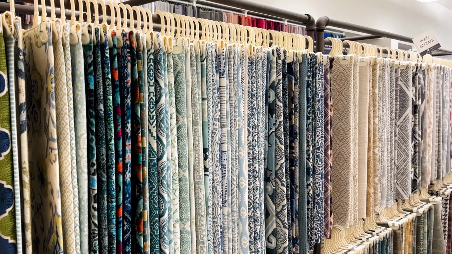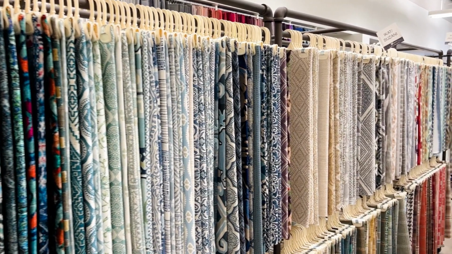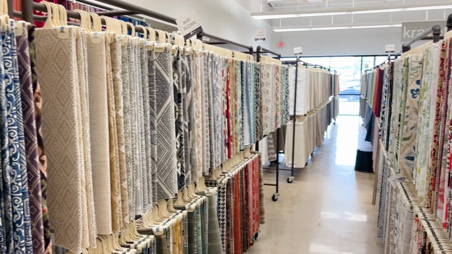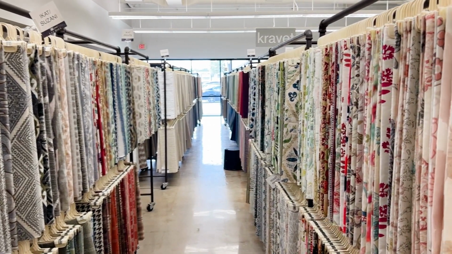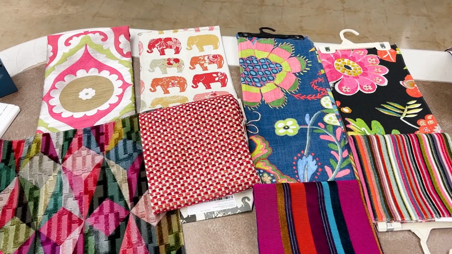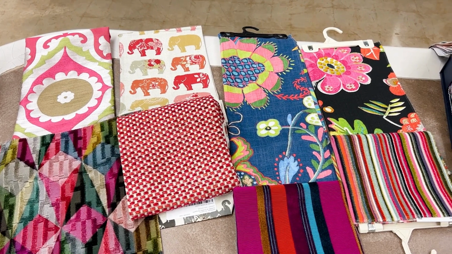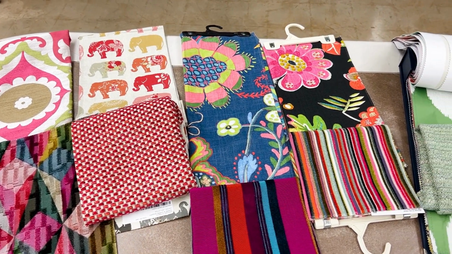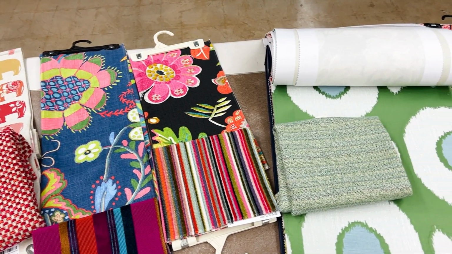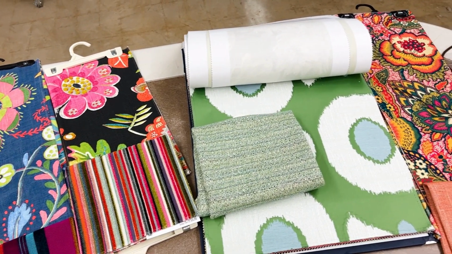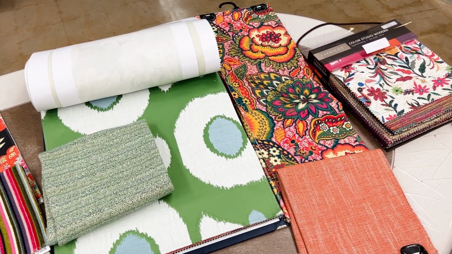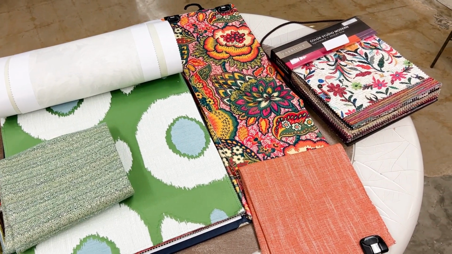I start my fabric hunt by heading over to the 15,000 square foot showroom called Cocoon. It's here in Austin. And as you can see, there are tons and tons of fabrics to choose from, which can be quite overwhelming in itself. So what I do is I like to get a stack of fabrics in my hand. I just start going through the racks. If I'm looking for something that is super colorful, which is what I'm trying to do right here, I'm trying to put together a very colorful set.